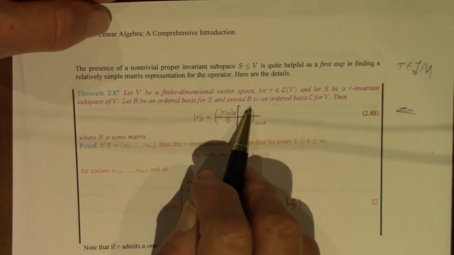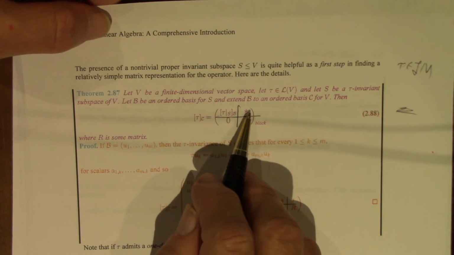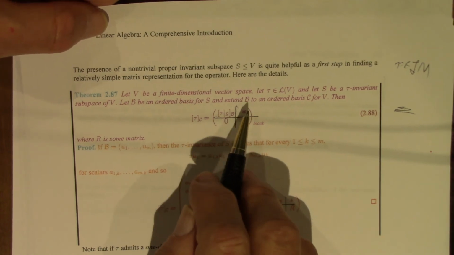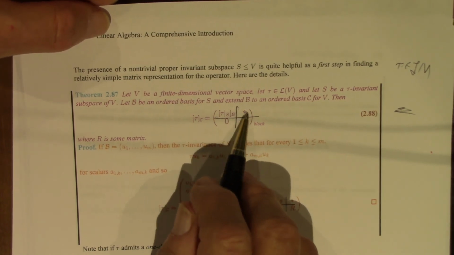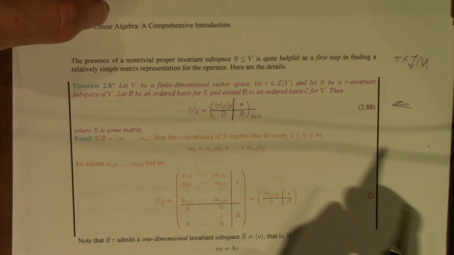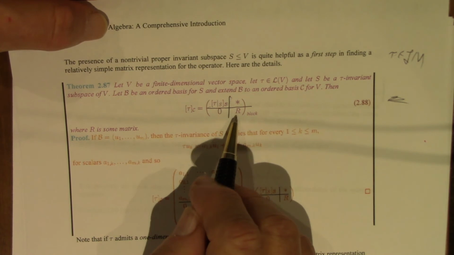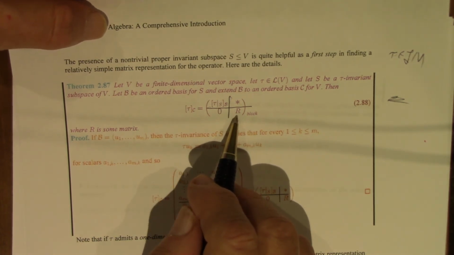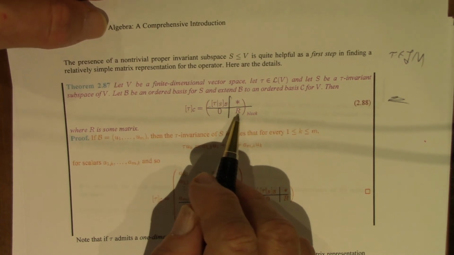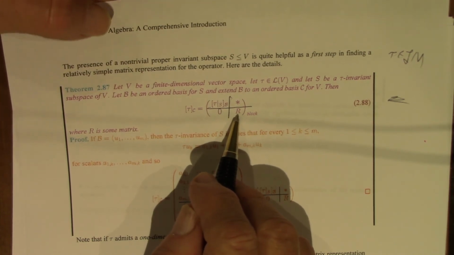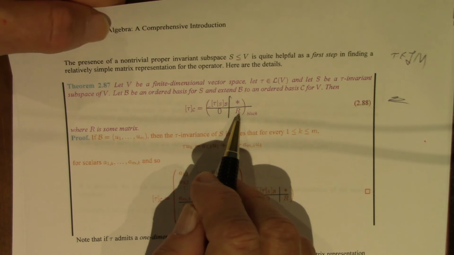Up in the upper right block, we have no idea what's going on. We have no control over it. There's nothing we can do with it really, so I just put an asterisk. The lower right block, we also don't know what it is, but I refer to it by letter because we're going to do some things with it.